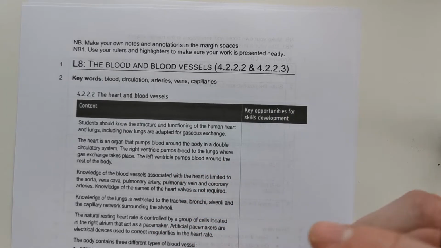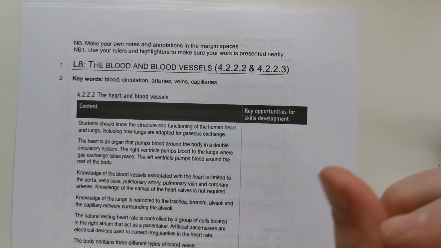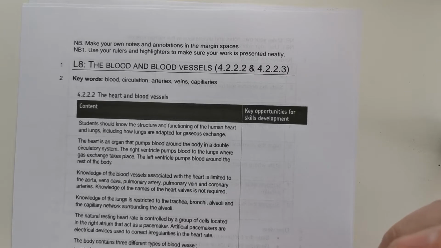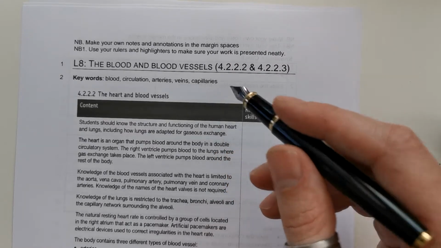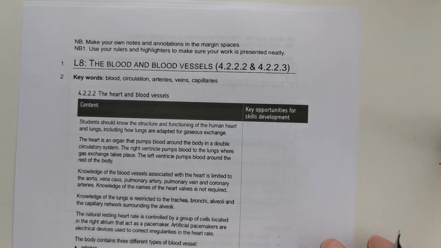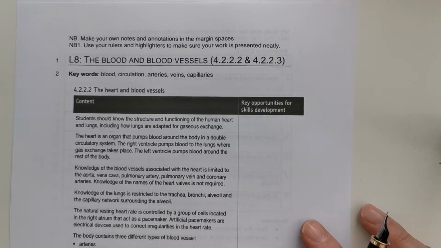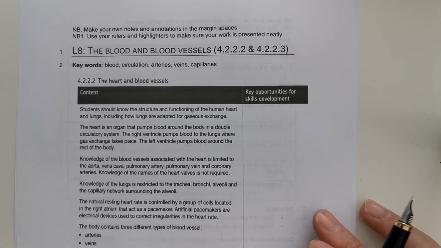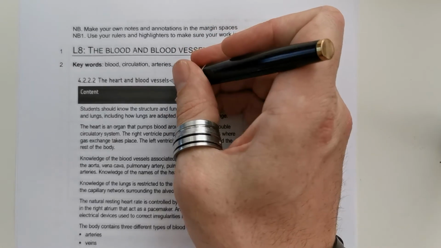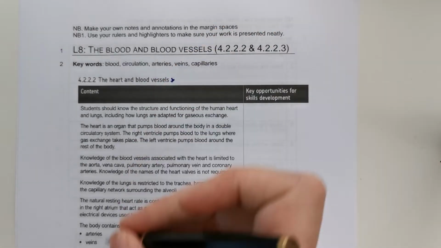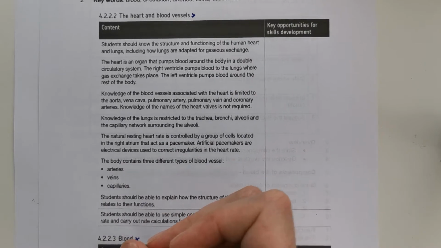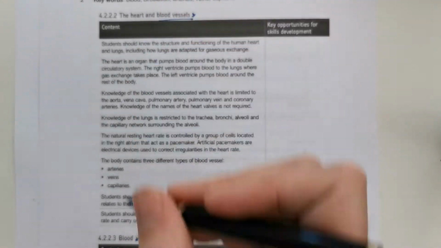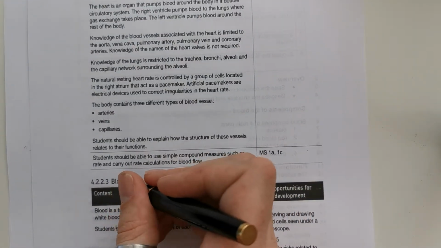So, welcome to Lesson 8 of the Organisation Unit of Work from your GCSE, focusing on biology. The topic of today's lesson is the blood and blood vessels. On the page from your booklet you should have in front of you, either online or in a paper copy, are some of the specification details about things that we need to be recalling to do with the heart, blood vessels and blood. Specifically, we're going to focus today on blood vessels and bits to do with the blood.